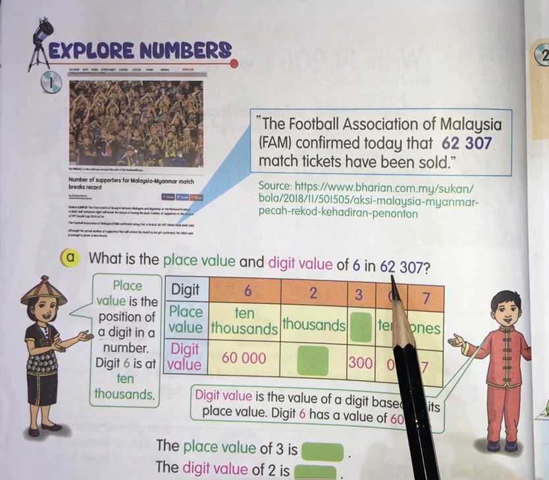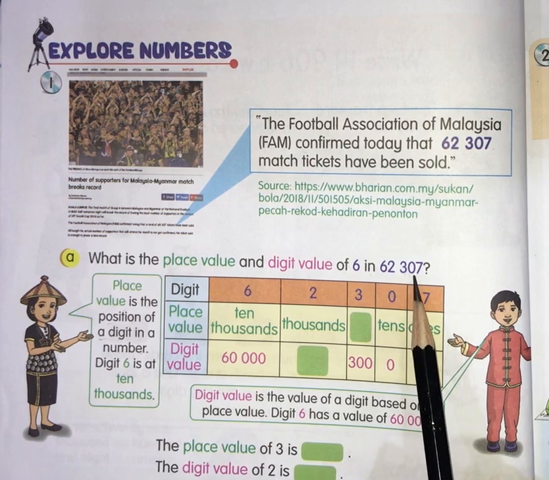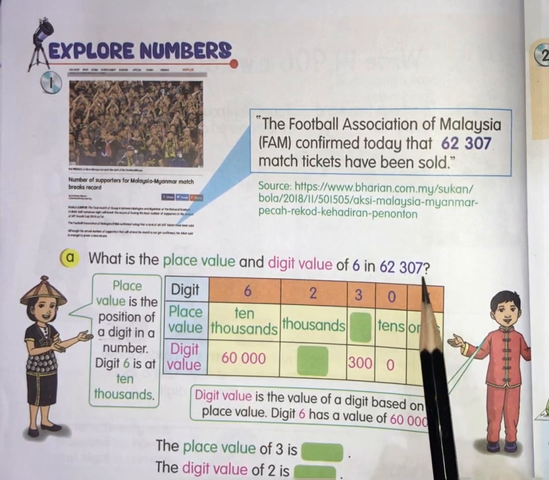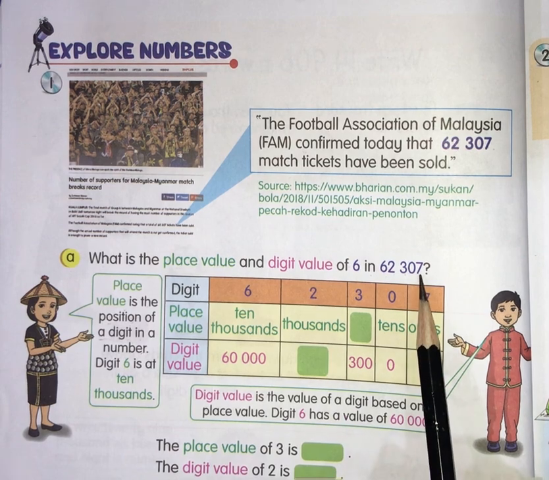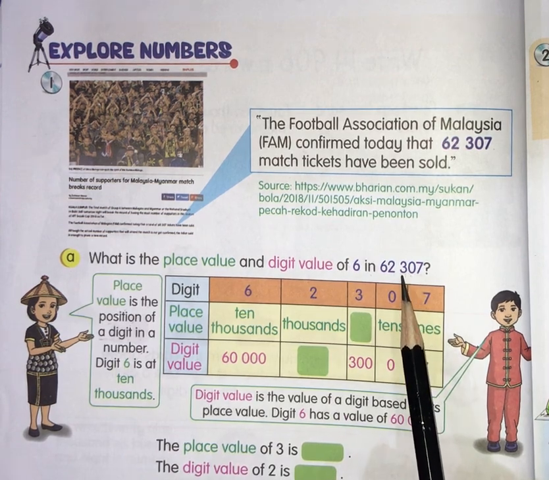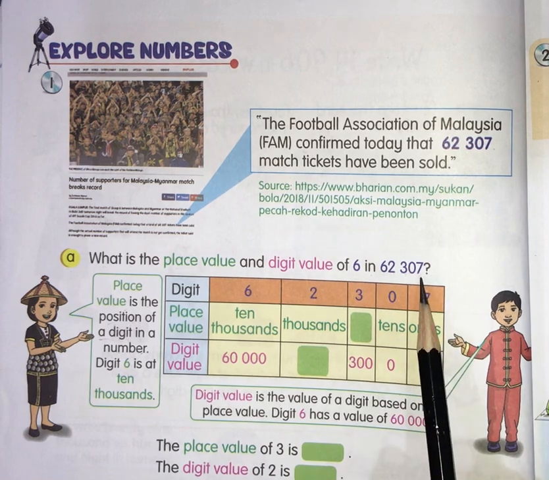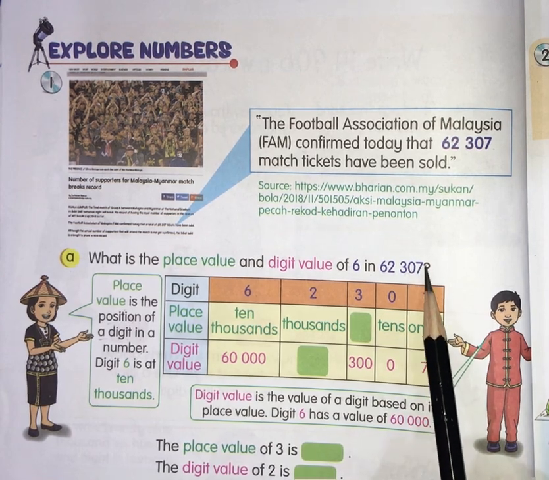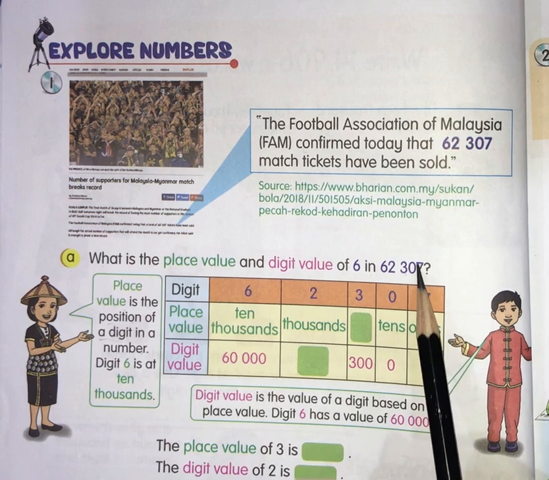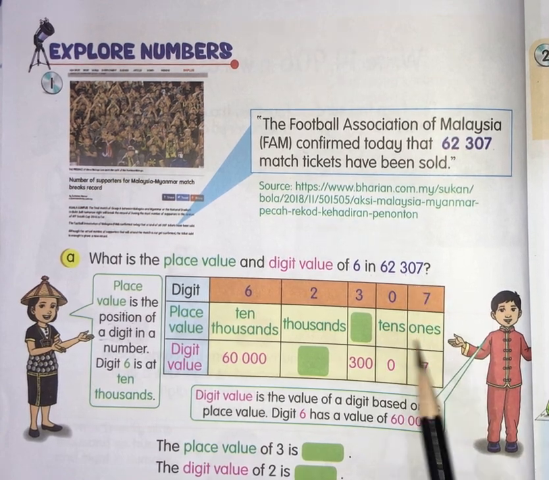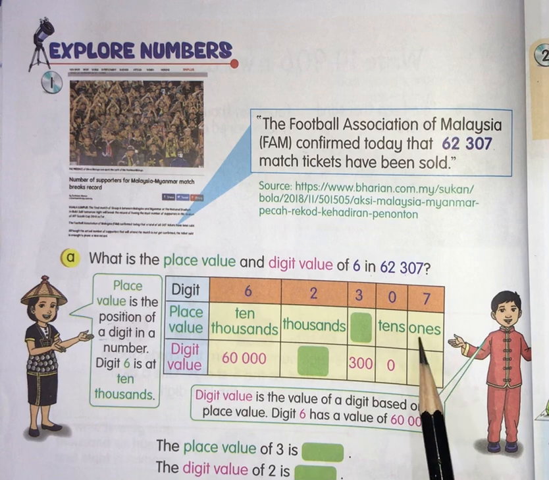Each digit is placed on each particular position. What is the smallest place value? Ones.